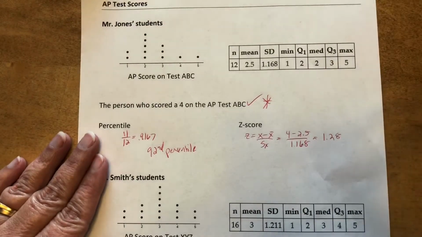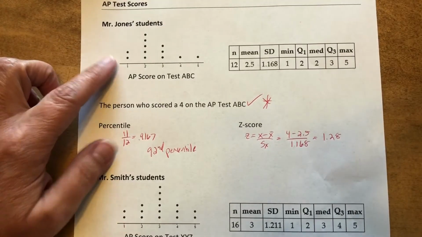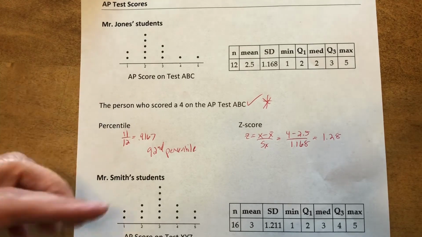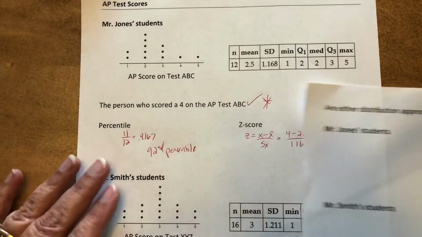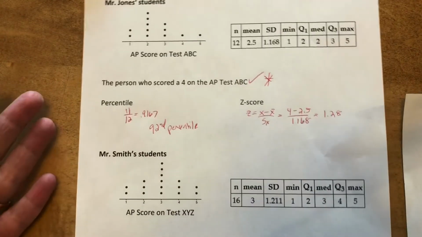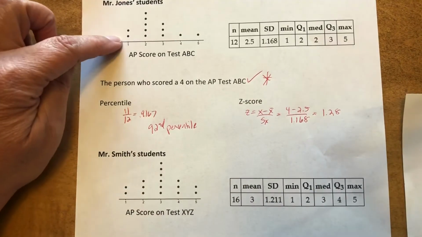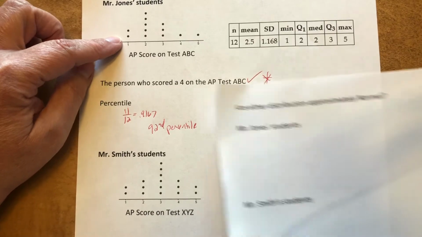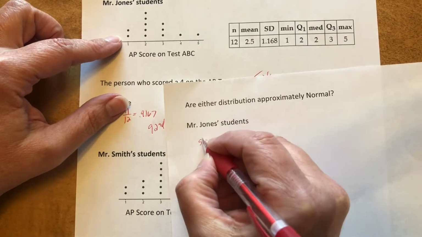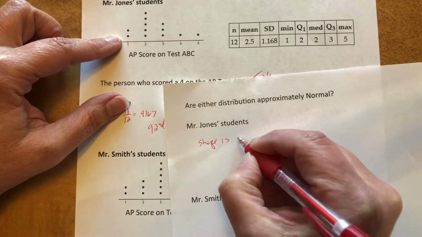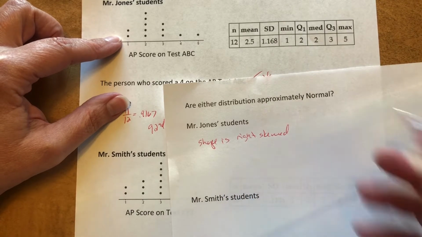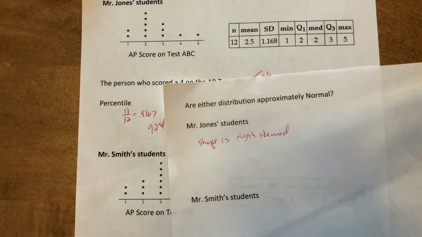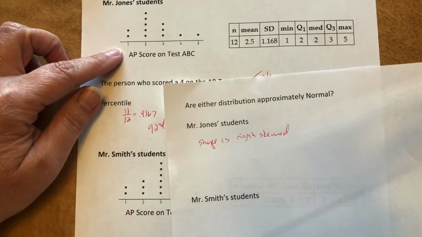So are Mr. Jones's and Mr. Smith's students' score distributions normal? Well, we talked about many ways to assess normality, and I always say the first line of defense is the shape of the graph. The shape of this graph is very skewed. So the shape is right skewed, and we know a characteristic of a normal distribution is roughly symmetrical. I wouldn't say that's roughly symmetrical.